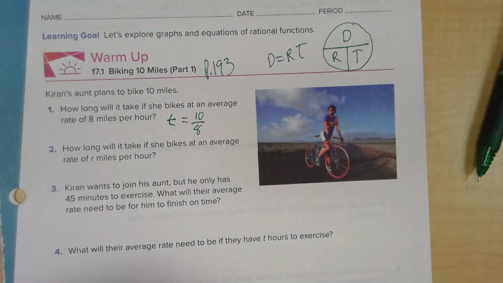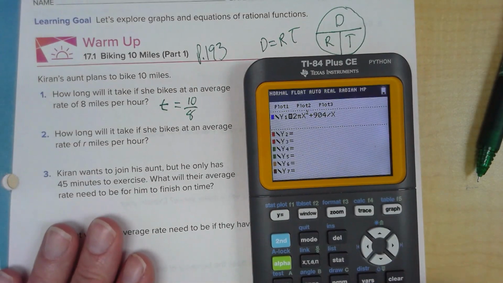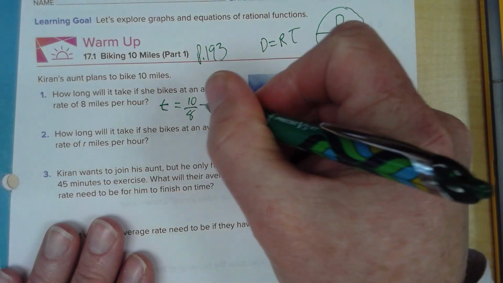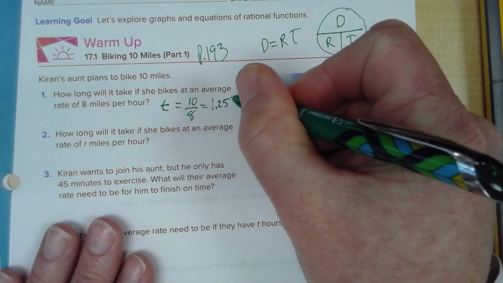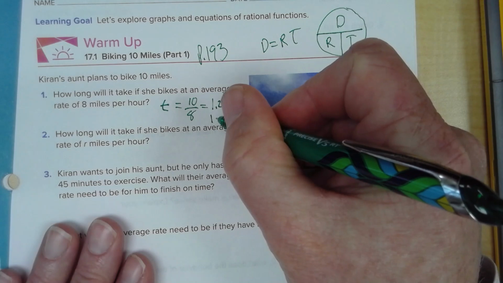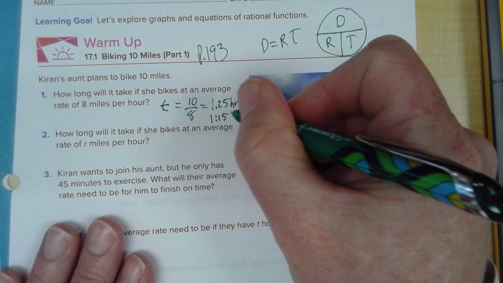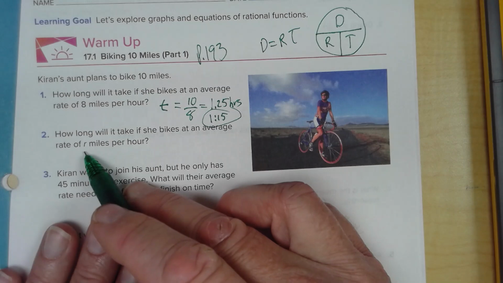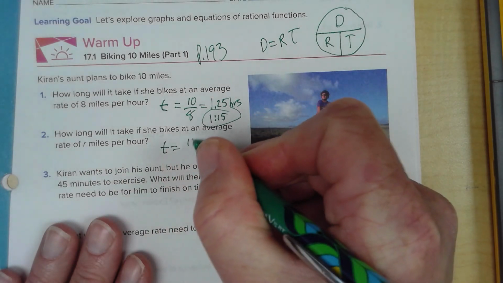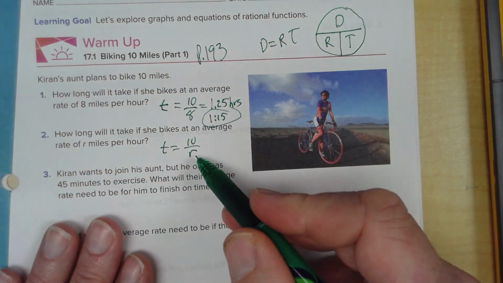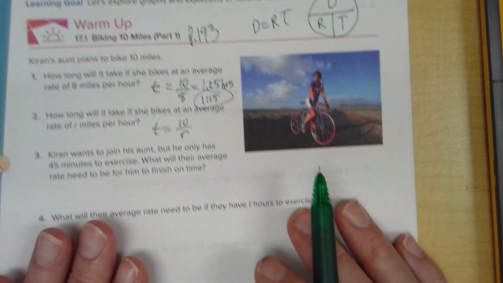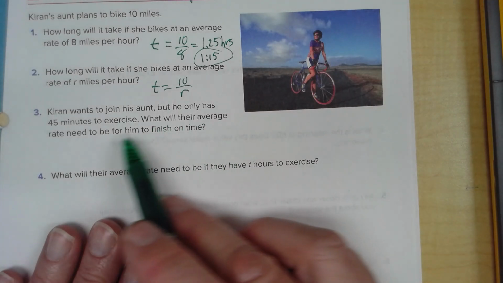We take out the calculator. 10 divided by 8 equals 1.25. So the answer is 1.25 hours, or 1 hour and 15 minutes. Because a quarter of an hour is 15 minutes. How long? If it's R, well, T would be 10 over R. And that is a rational function because you have a number over R, your variable. It's a fraction function. Now we want to know what rate.